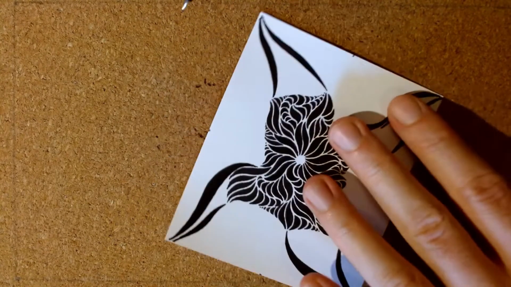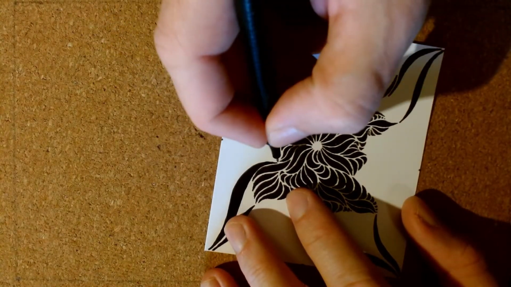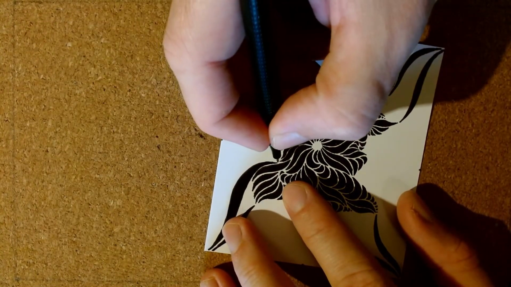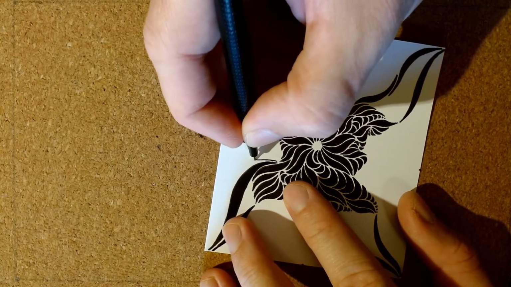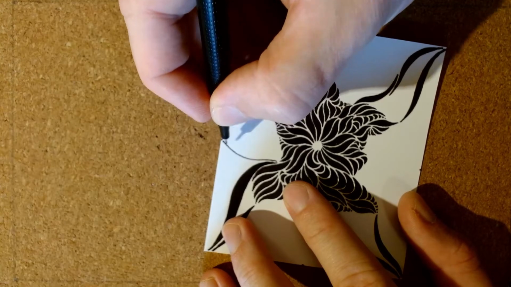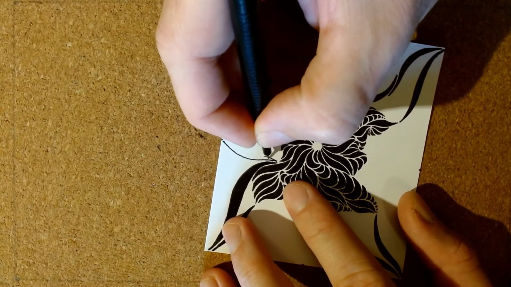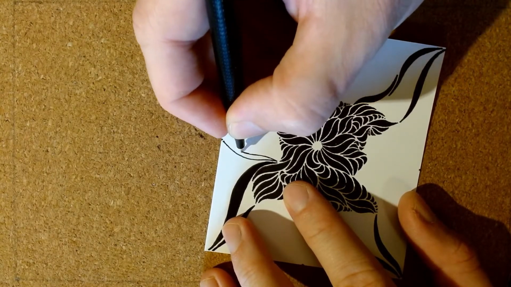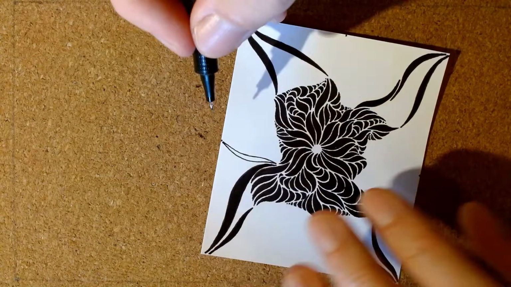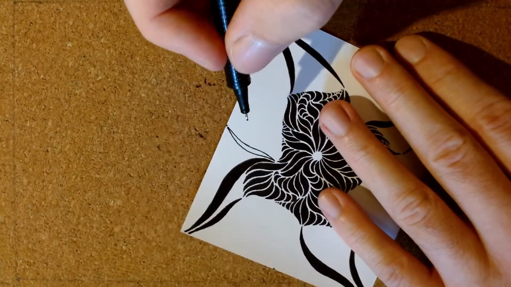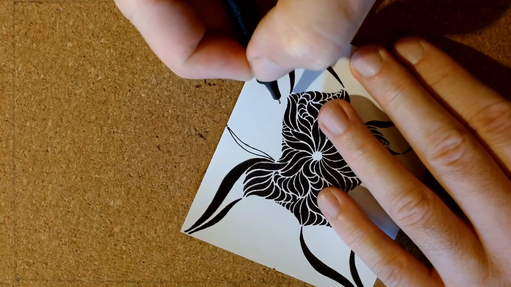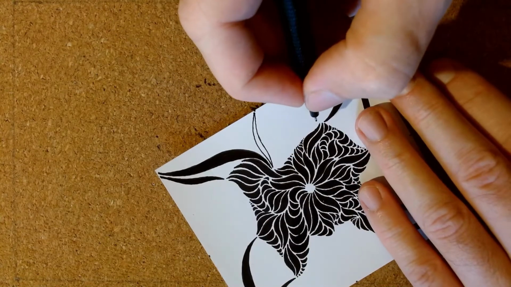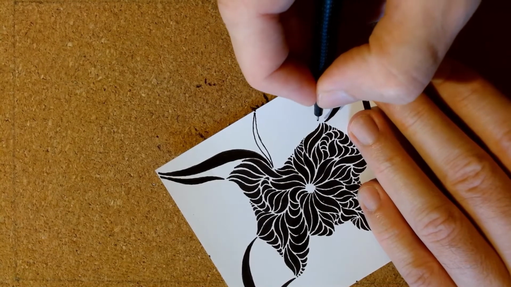So let's see, we can go here. Yep. Let's go from the corner, just for fun.